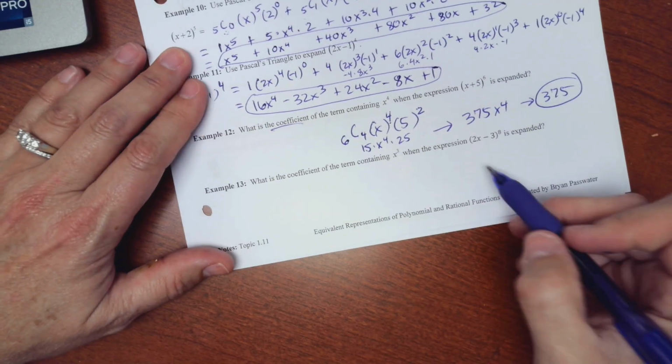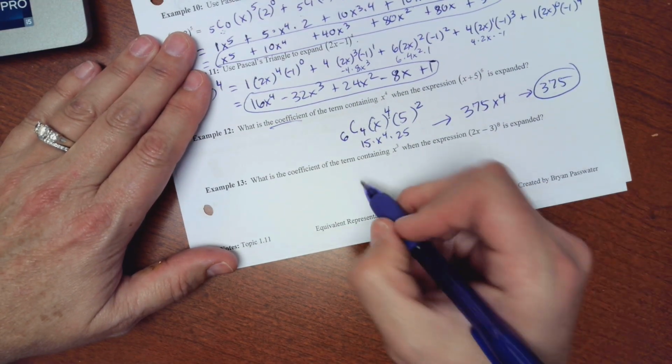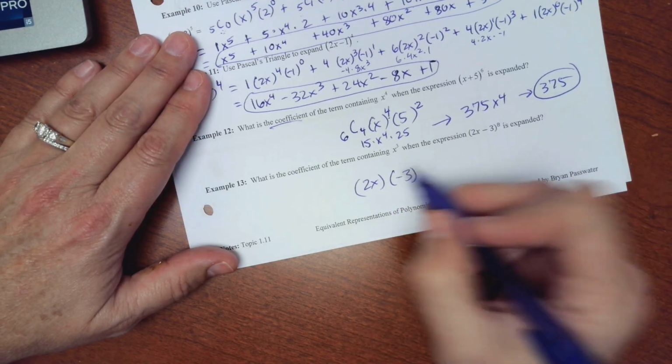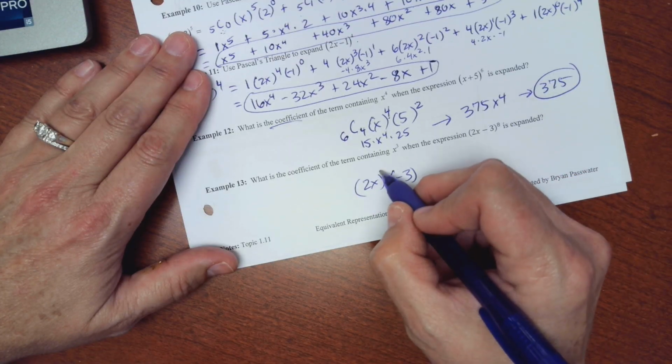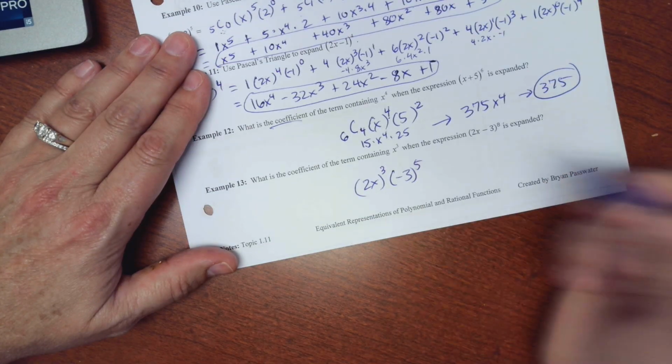All right, this last little part here. What's the coefficient of x to the third? Okay, so let's build it. I have a 2x, some power, and I have a negative 3 to some power. Those powers have to add up to 8. So I want 3 of them to go here. And then I want, let's see, the other 5, I have to add up to 8, go there.